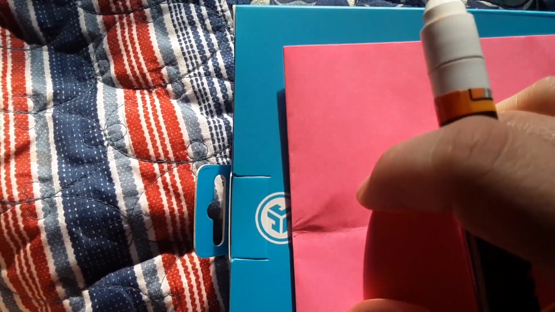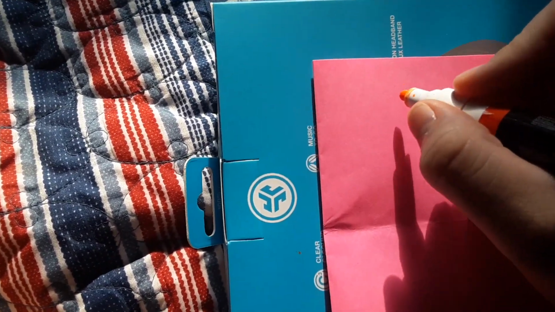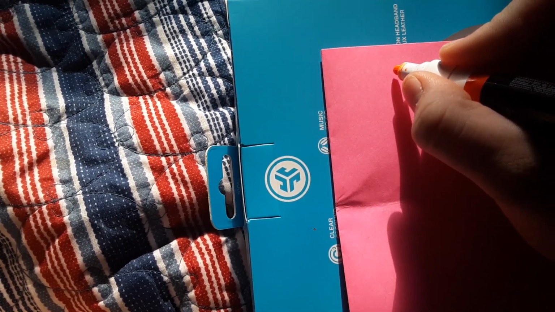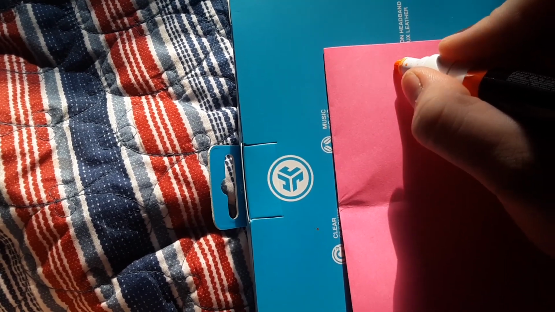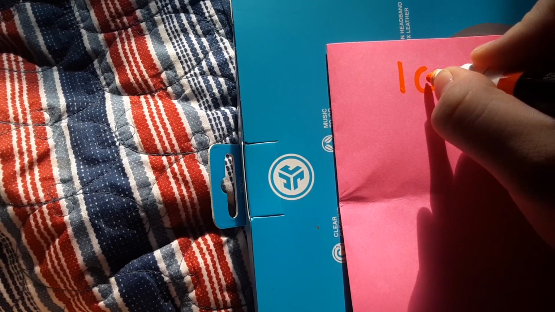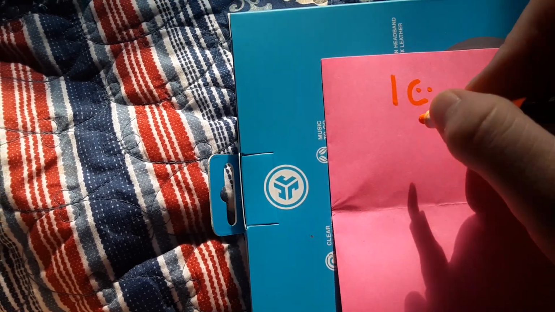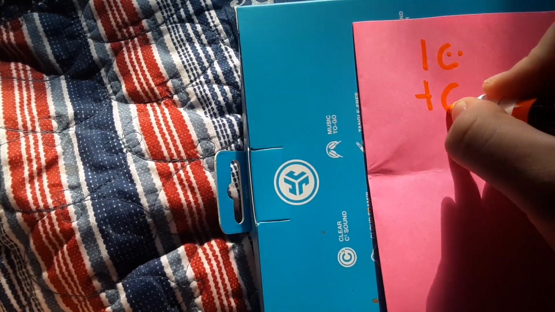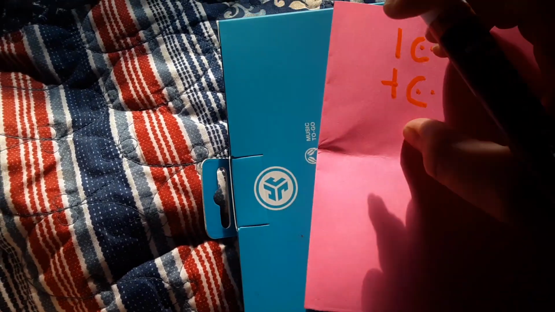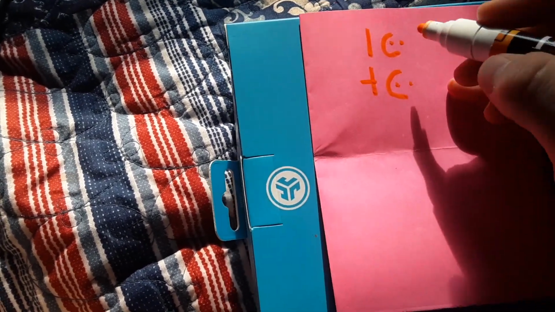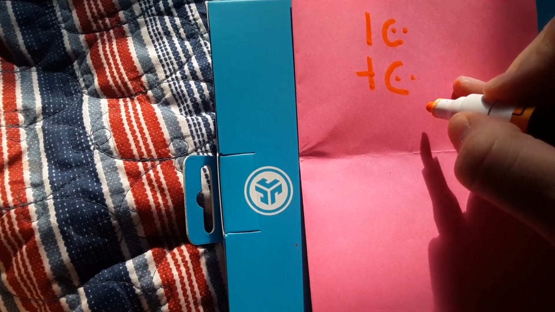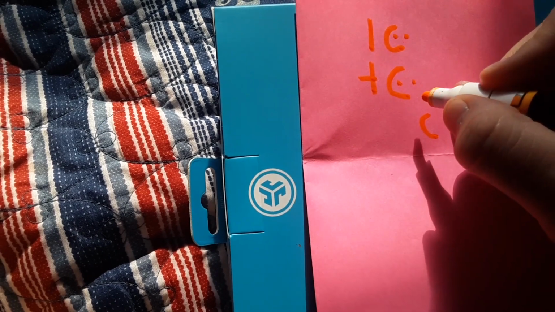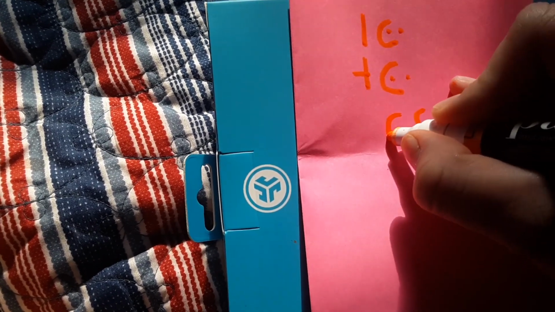So basically, let's do a little multiplication here. Let's do, for example, 1, 0, 0 times 3, 0, 0. So you got 0 times 0, which equals 0. 0 times 0 plus 0 times 0 equals 0.